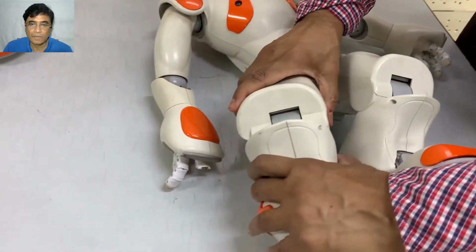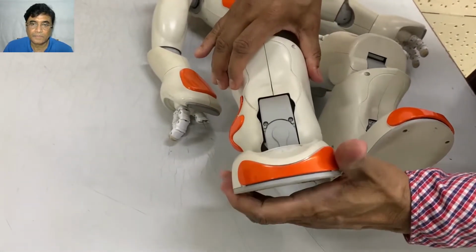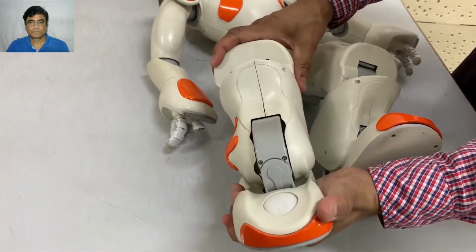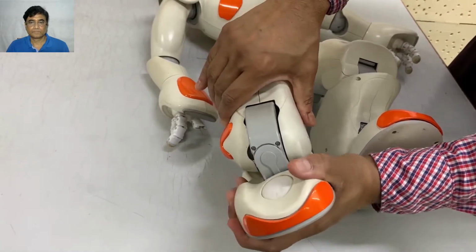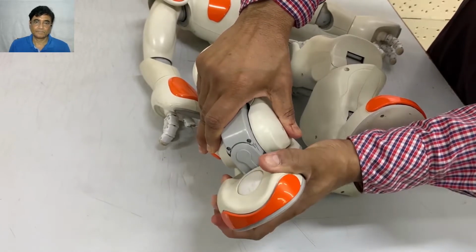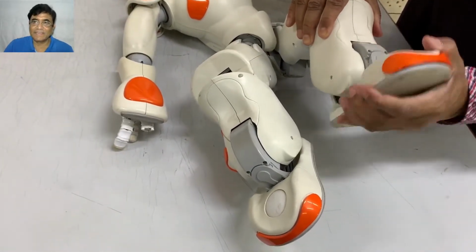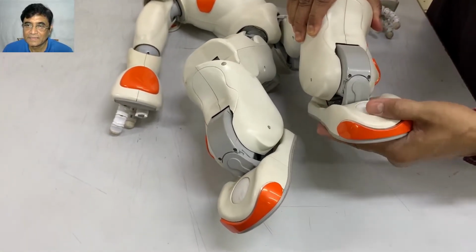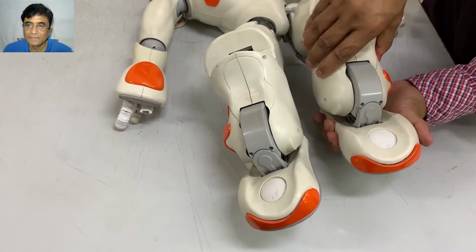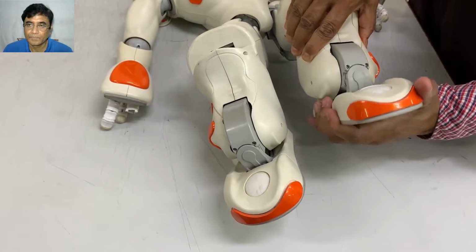Now come to the knee. The knee has 1 degree of freedom. Okay. And then the ankle joint. The ankle joint has pitch, and then you can see more clearly here. And this is another axis of rotation.